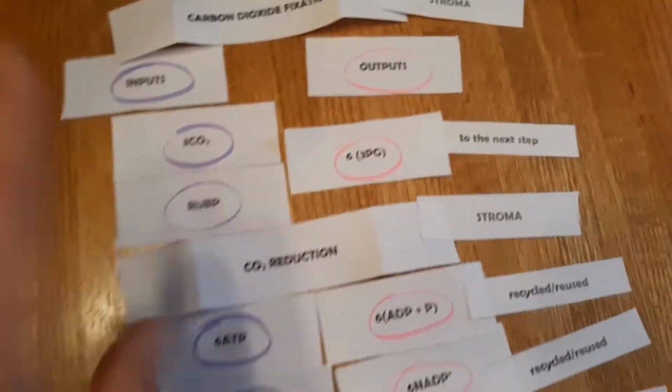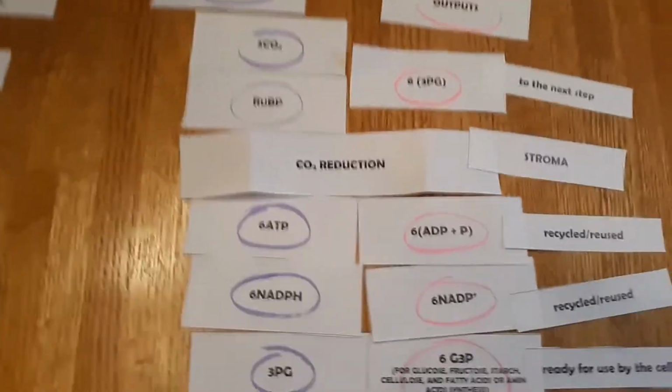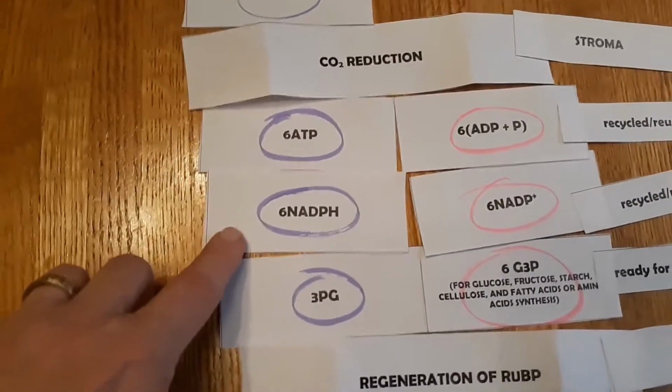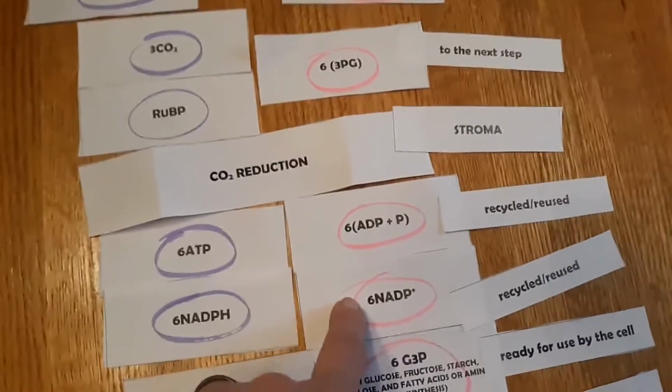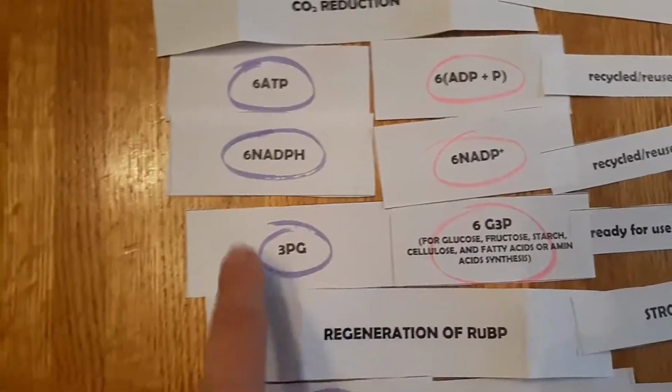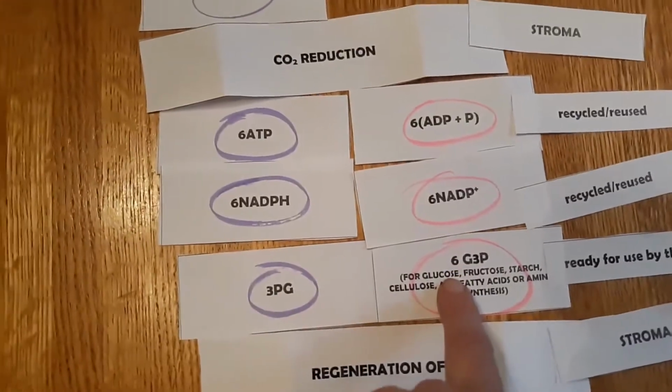Remember, reduction, gain of electrons. Those electrons, those are our hydrogens that came in on that hydrogen taxi cab. So here's our hydrogen taxi cab. It's going to drop off those hydrogens, become an empty cab. But when it drops them off to the 3PG and turns it into G3P.